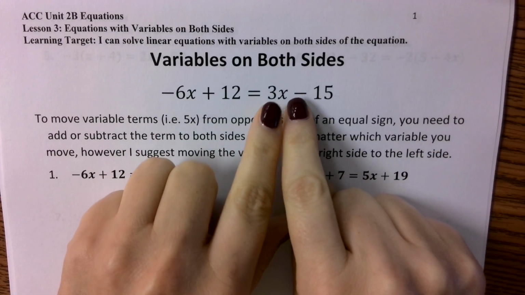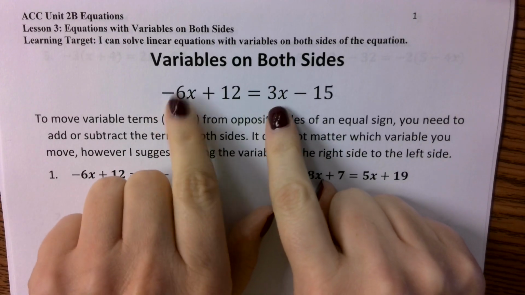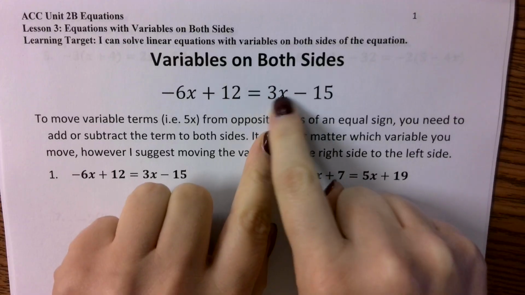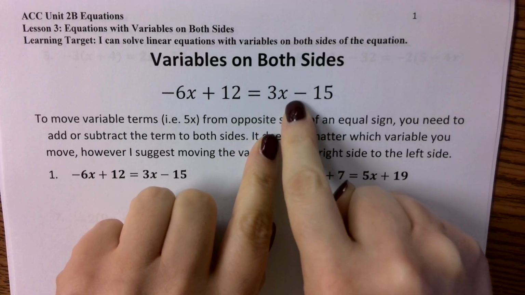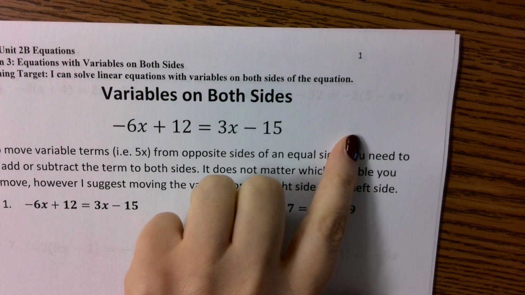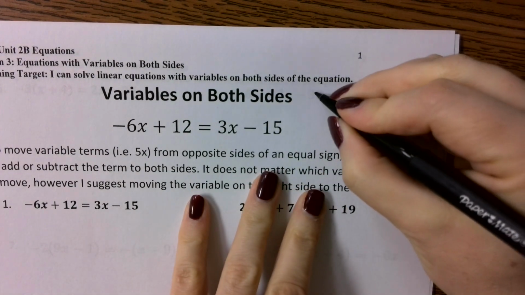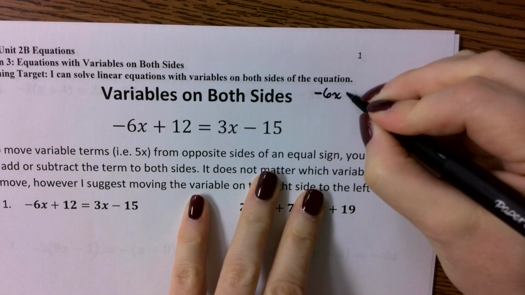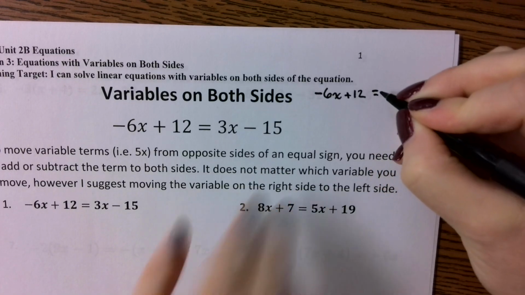Here we have a variable on both sides of the equal sign, so I want to focus on moving the smaller of the two variables over to the other side. I'm going to write this equation up here real quickly and show you exactly how we would go about solving it, because I don't have much room right here.